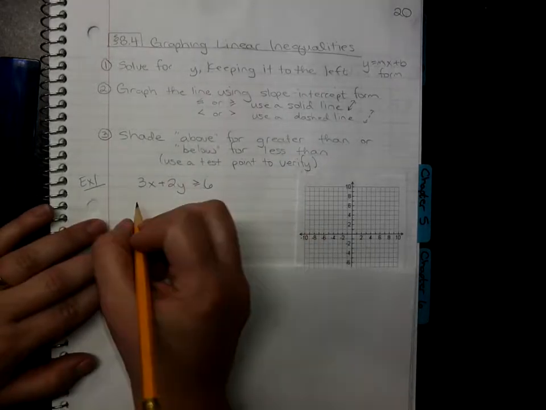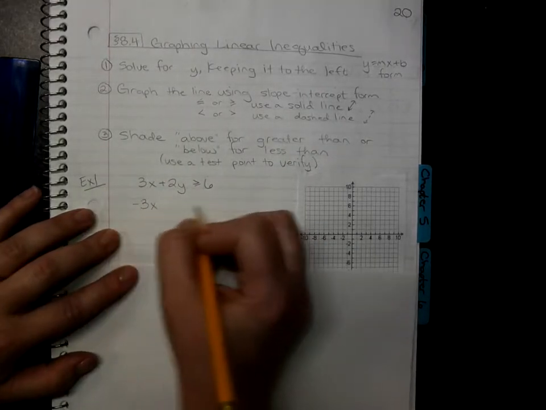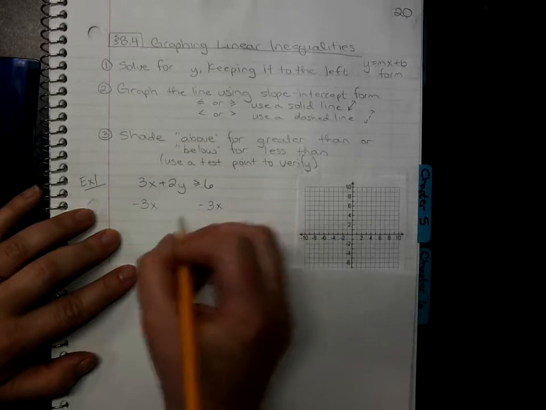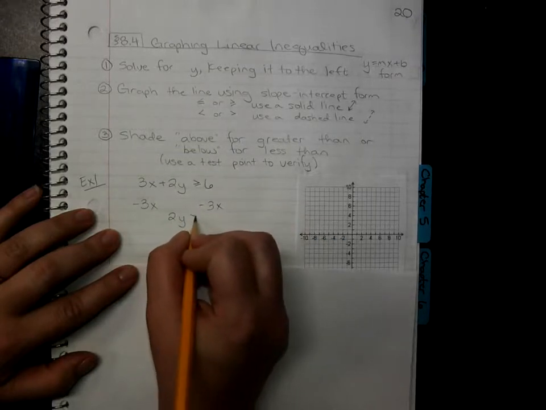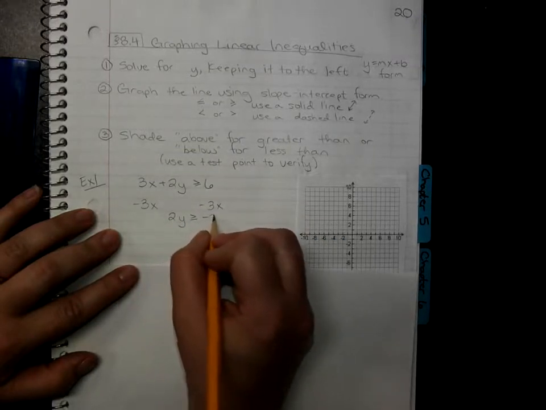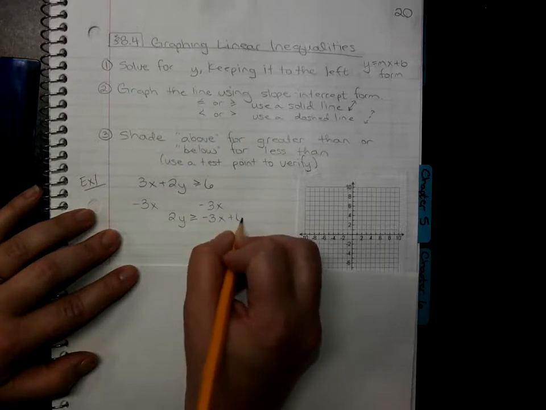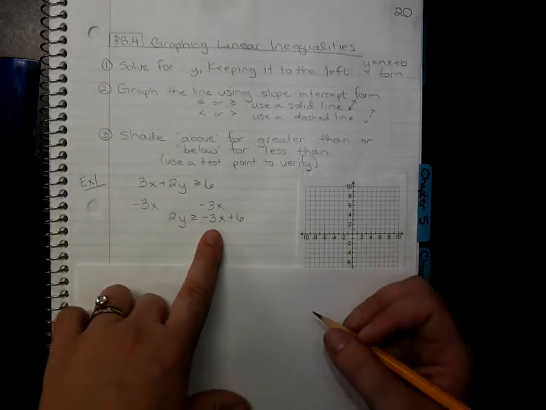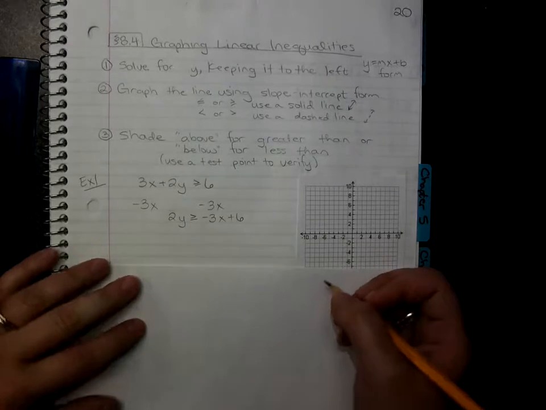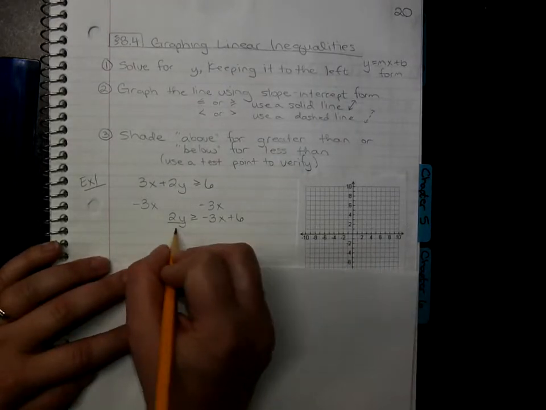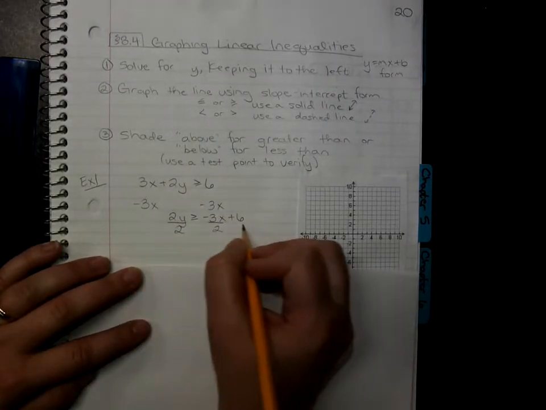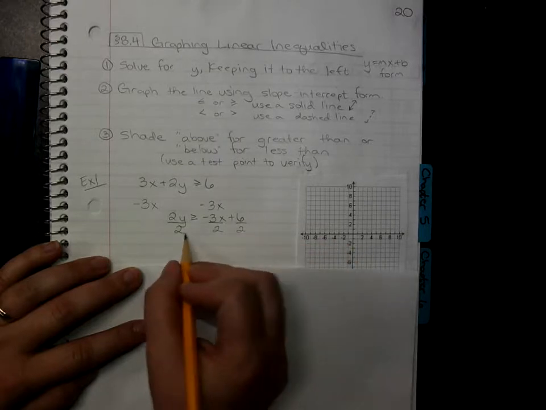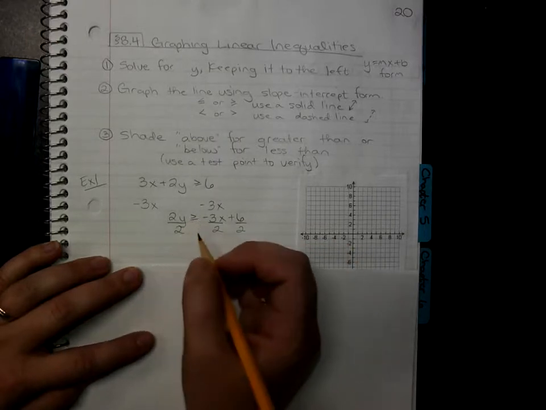Our first step, remember, is to solve for y. We're going to move the 3x to the other side. So we have 2y is greater than or equal to negative 3x plus 6. I want to put the x term first and then the constant. From here, we're trying to solve for y. We're going to divide by 2. Dividing by a positive number does not change that sign.